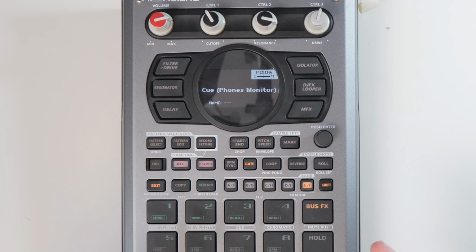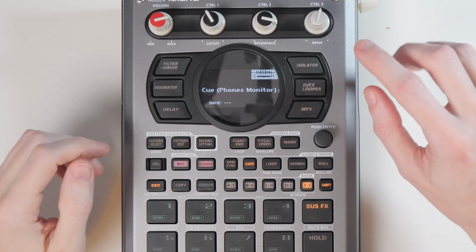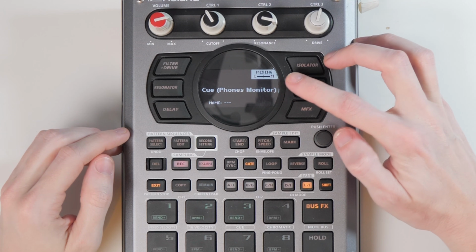But now we're in a private listening area where everything I press on the device is only going to come out of the headphones. So it's only going to be me that's going to be able to hear it and not the audience. So there's only one setting that you need to be aware of on this screen.